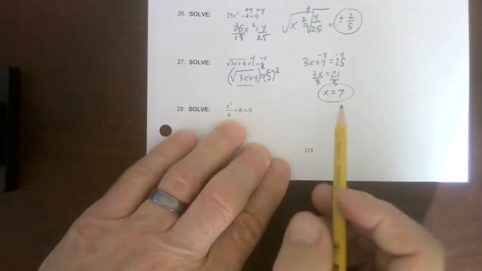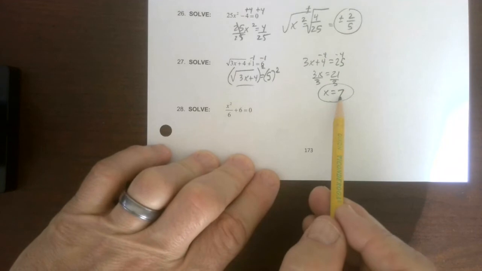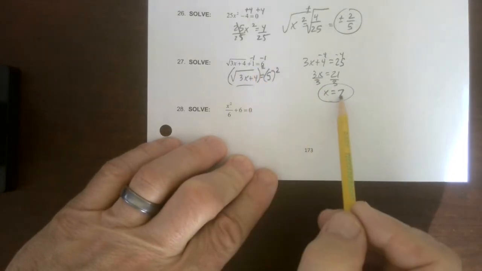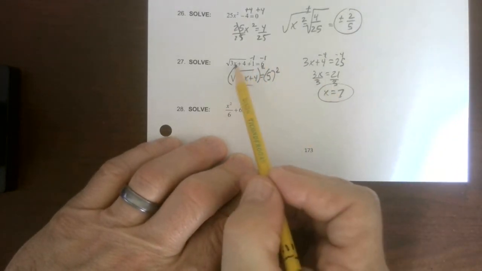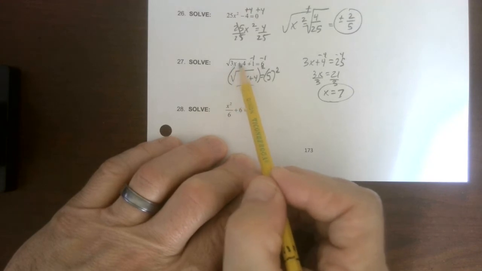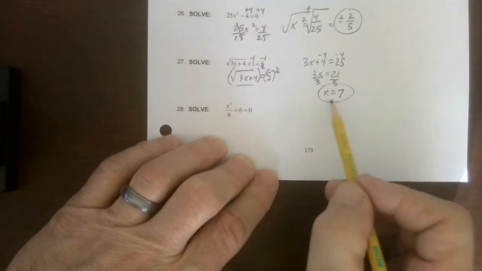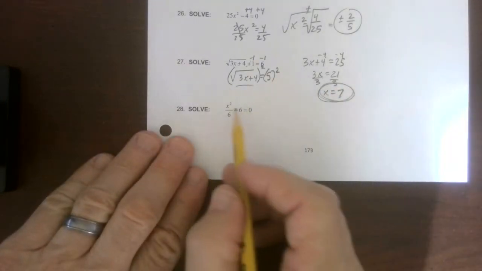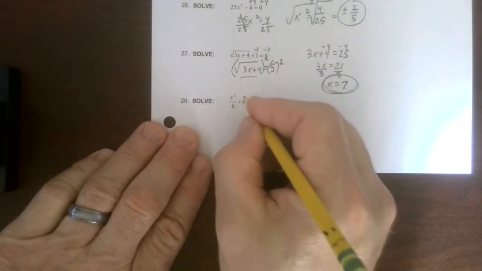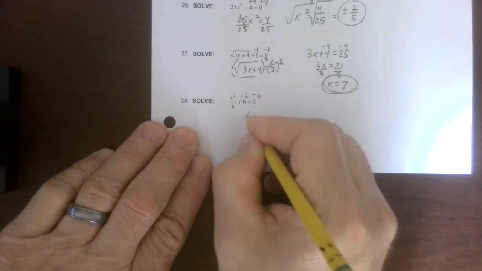Now, in these problems, you were taught that you've got to double check it because a lot of times these answers won't work. So 7 times 3 is 21. 21 plus 4 is 25. The square root of 25 is 5. 5 plus 1 is 6. So that's winner, winner, chicken dinner. Number 28, subtract 6 from both sides.